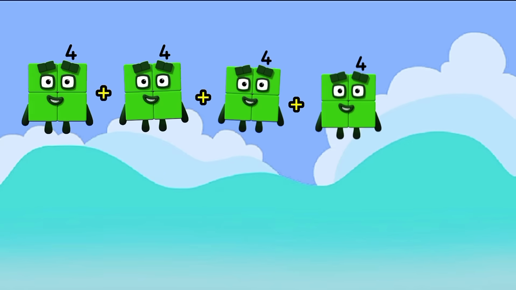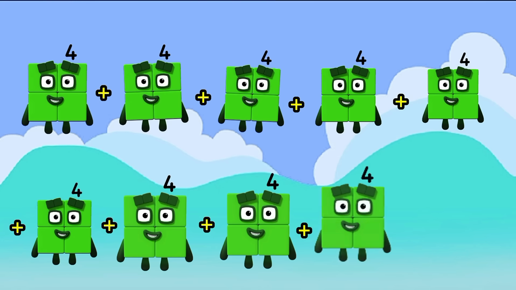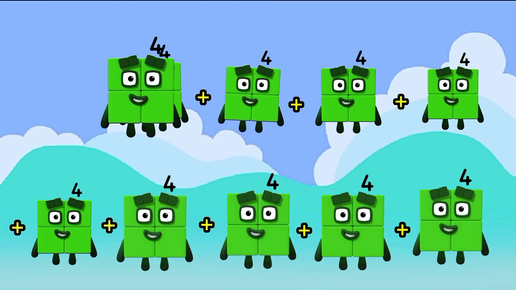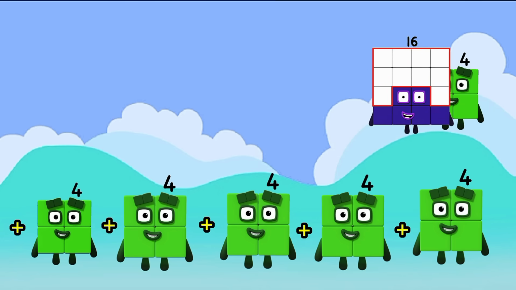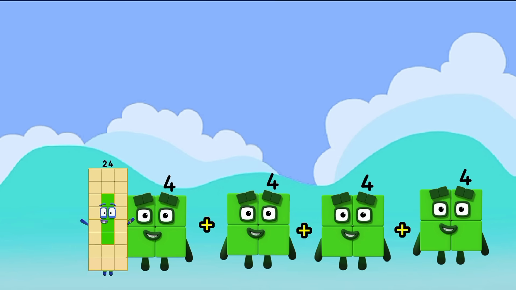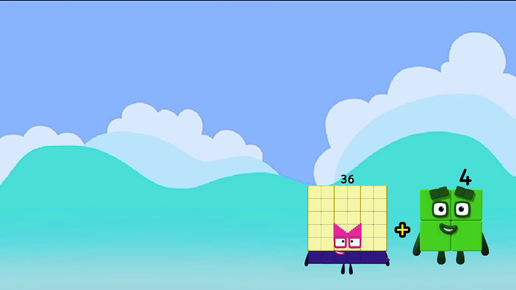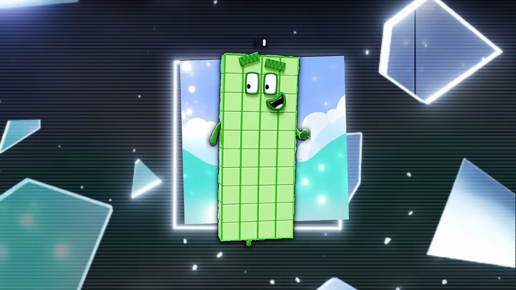Now we add the whole number. Number 4. We add 4 10 times. So the answer is 4 plus 4 is 8, 12, 16, 20, 24, 28, 32, 36 and last one is 40.